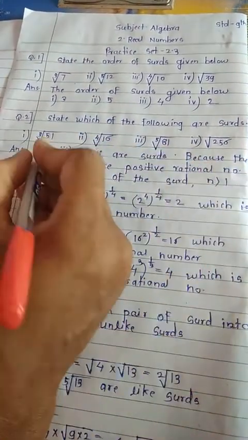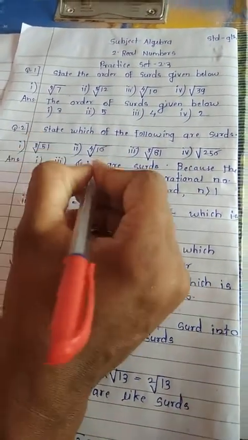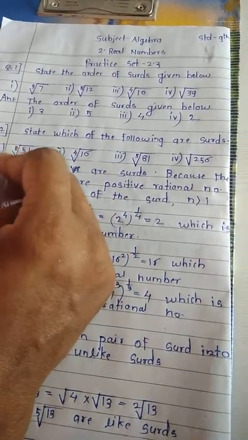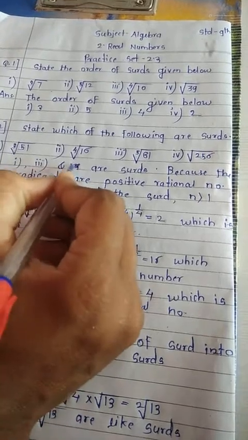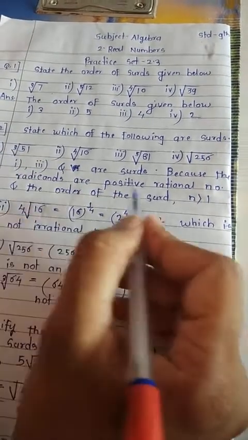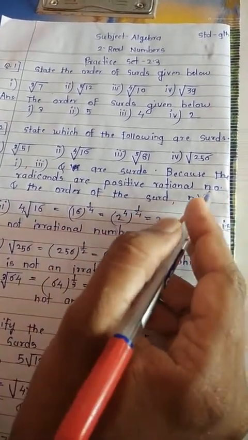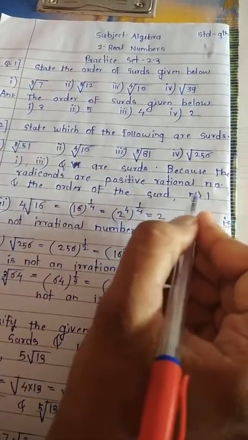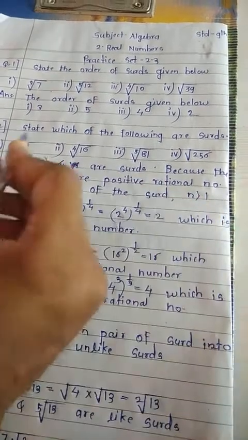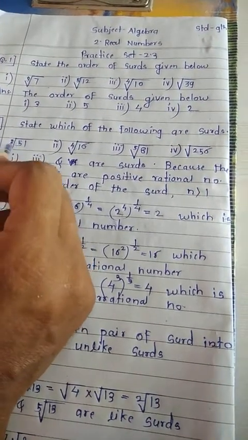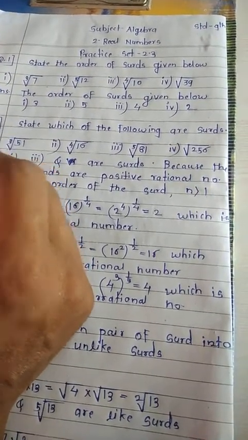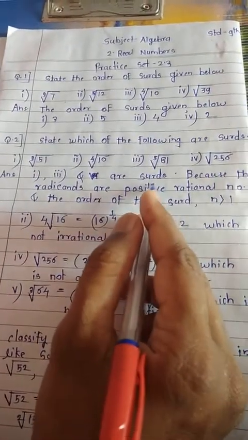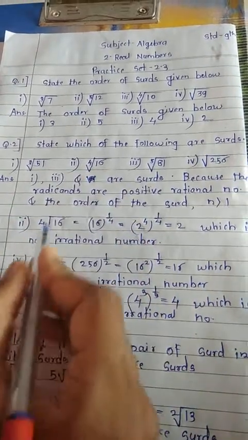Because of the radicand. So first we go to the example, cube root of 51. Here, students, 51 is a positive rational number under the radical sign, and it is greater than 1. And 51 is not a perfect cube of a number. So we call this a surd.